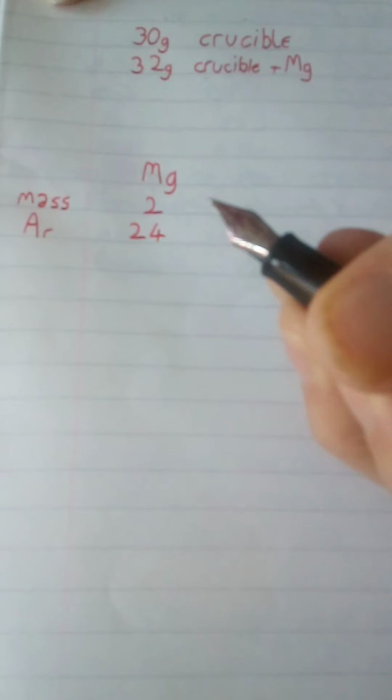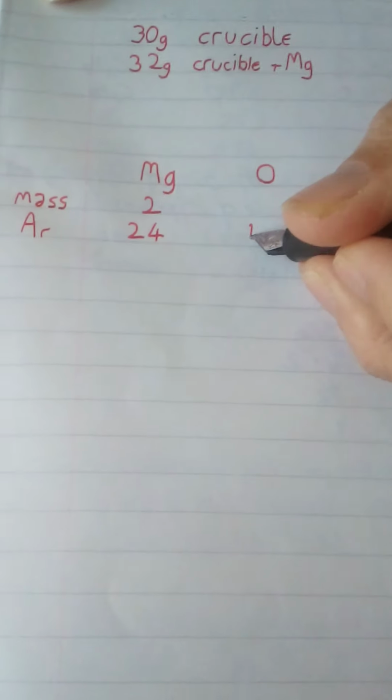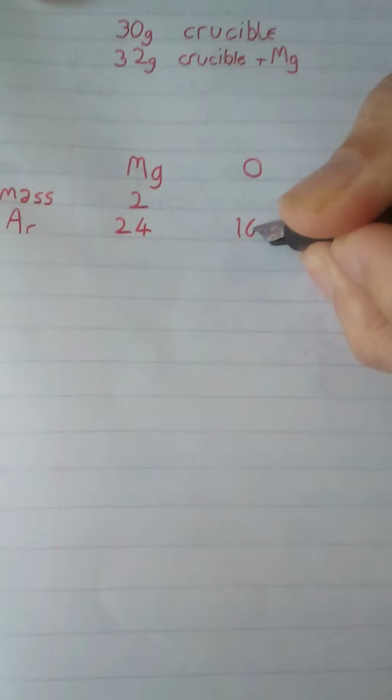We also need to know the AR. Remember, I say we always need to know the AR. So we look it up on our periodic table and we find it's 24. Okay, we're going to make magnesium oxide. So we're going to add oxygen, and we know the AR for oxygen is 16. But what's the mass of oxygen that's going to be added?